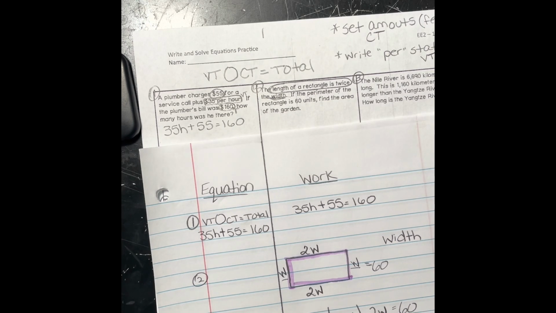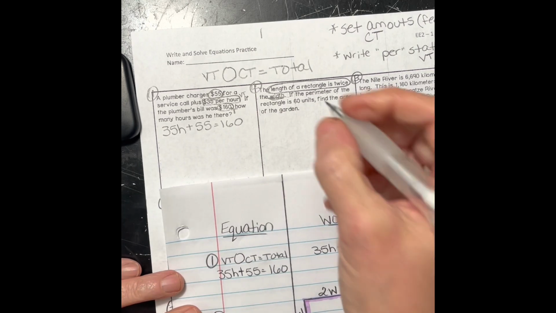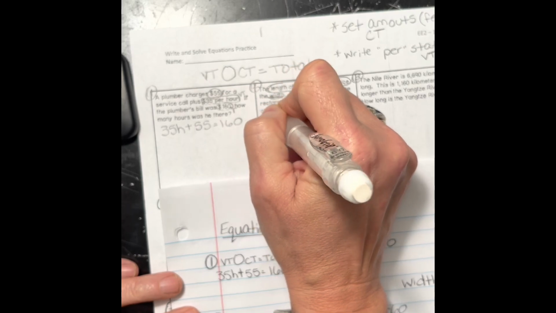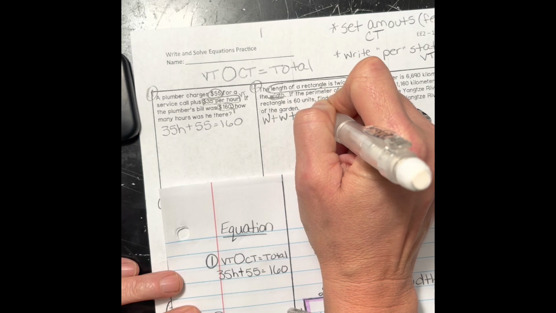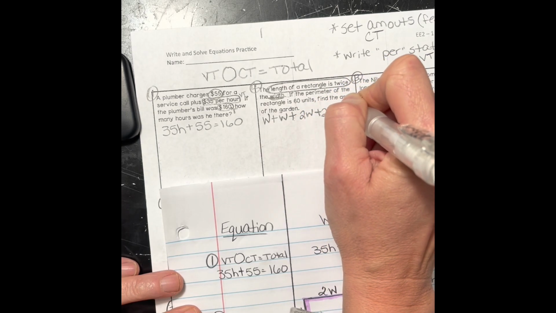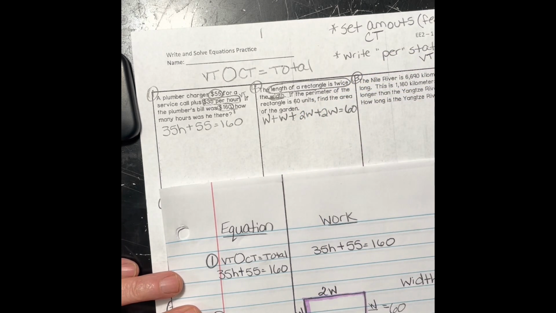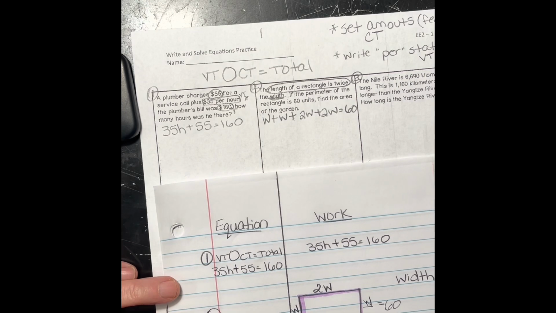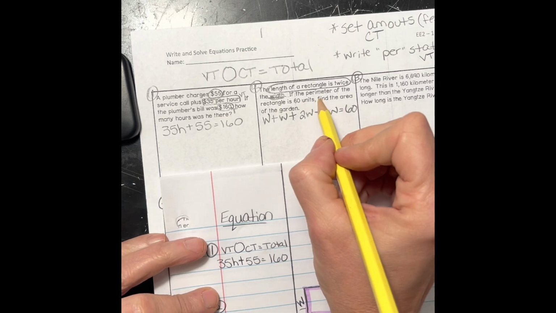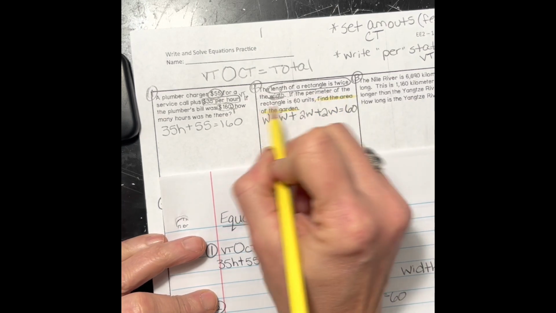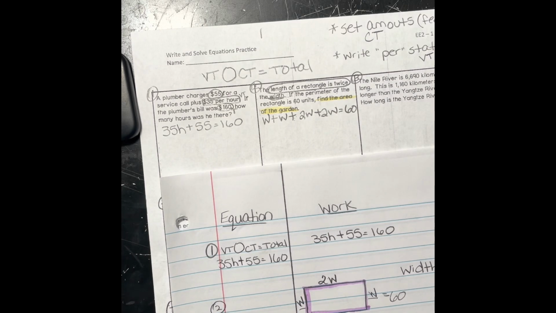So there is your equation. So our equation for this one is W plus 2W plus 2W equals 60. Now, I am going to work this whole problem with you. And the reason I'm going to work this whole one is because of the question. Find the area. Okay? Find the area.